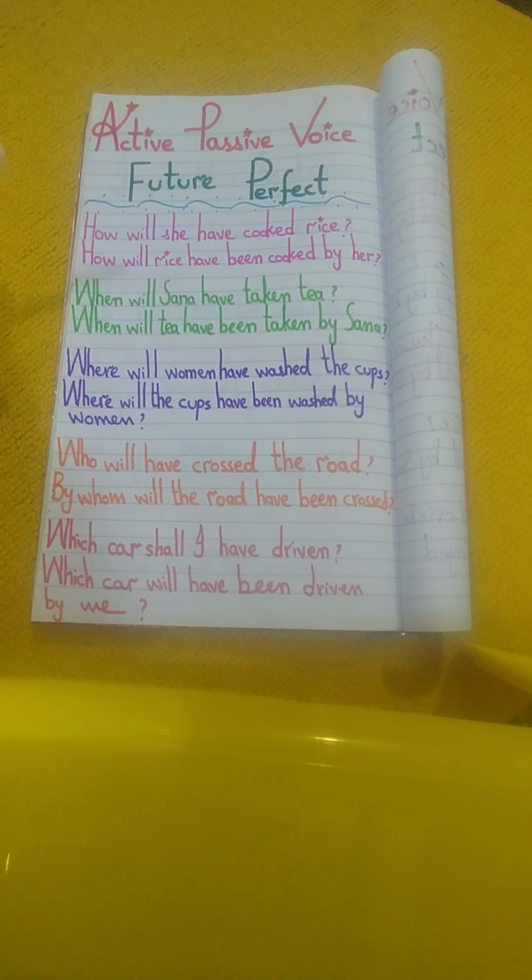Students, as I told you, today I will explain the interrogative pronouns or WH questions, or the sentences that start with the letters WH. So how will you convert these sentences? First, in active voice, we will write the word that starts with WH, for example where, when, how, who, which, etc. And after that, in active voice as well as in passive voice, we will use the helping verb.